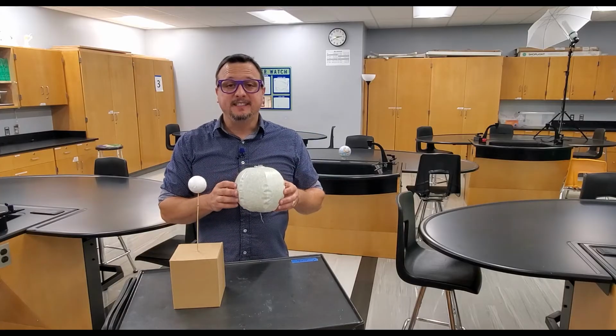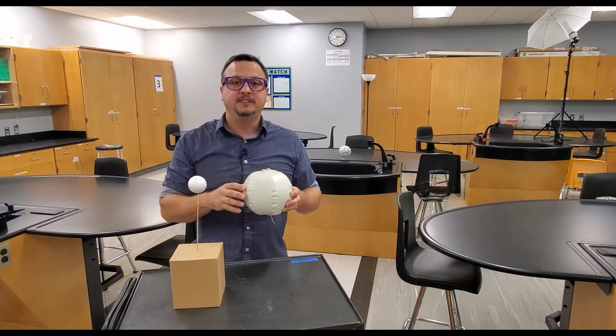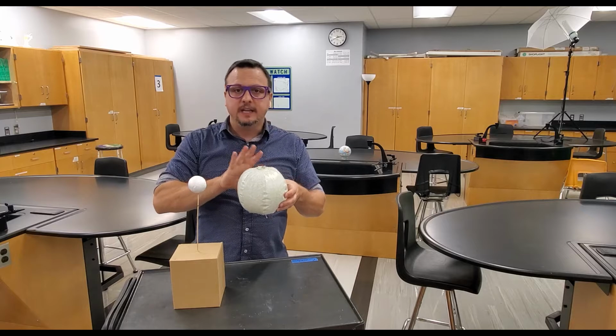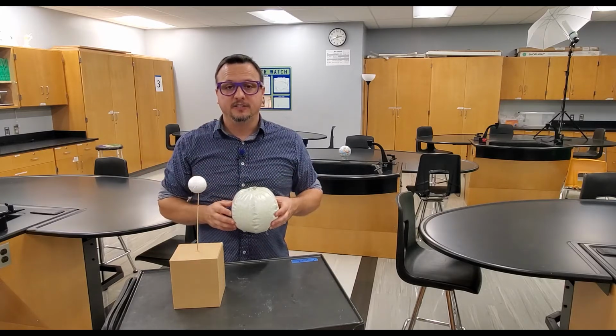The side of the moon that is lit up is the side that's always facing the sun, because that's where the light is coming from. Which means the back side of the moon is always dark. That's the part that's in shadow.